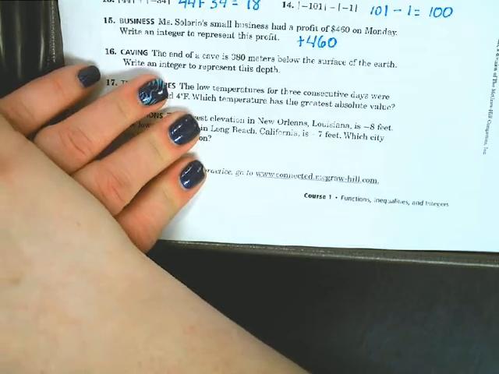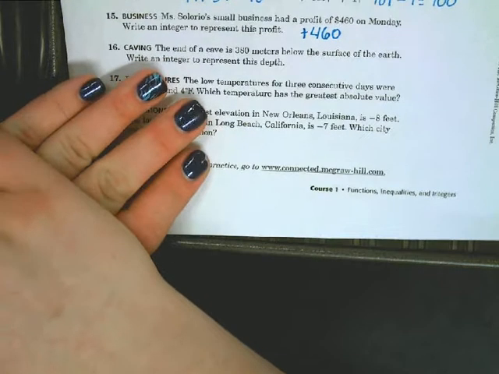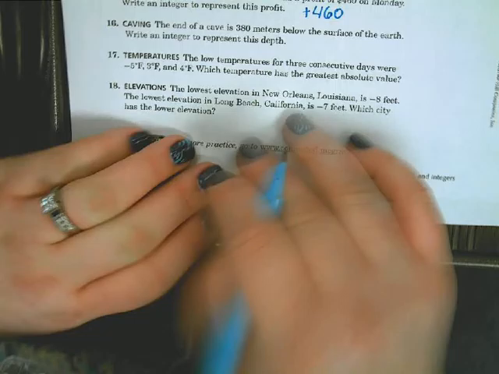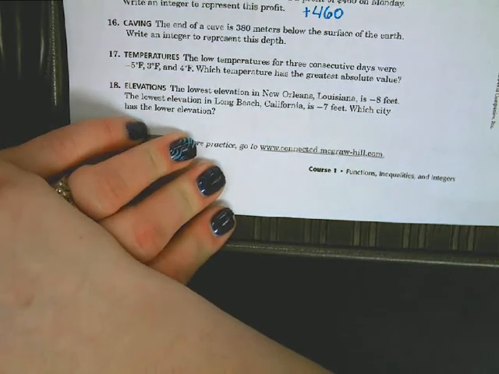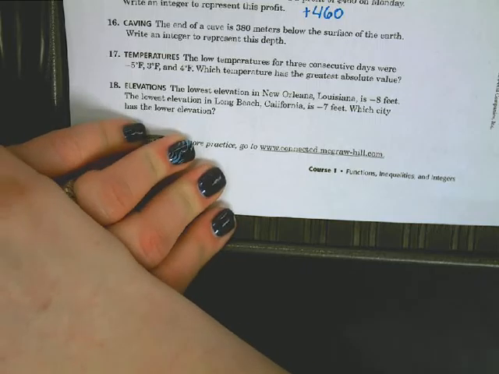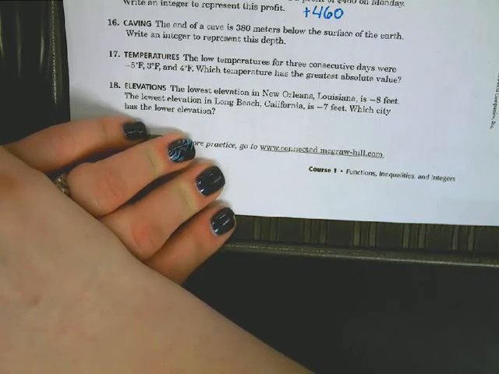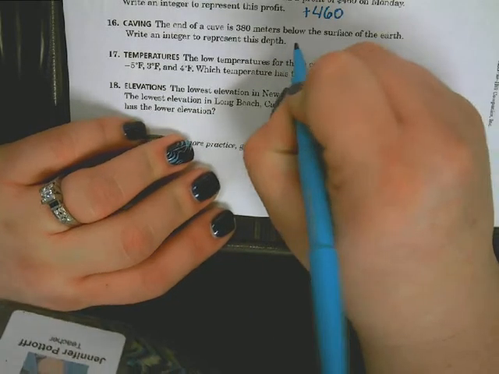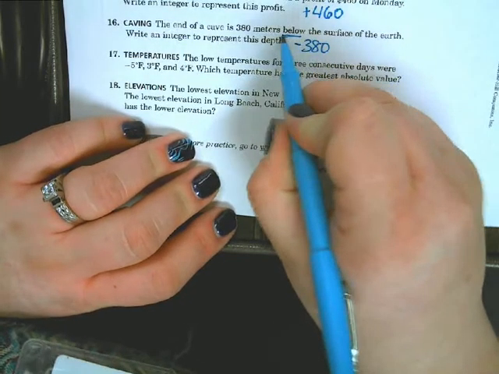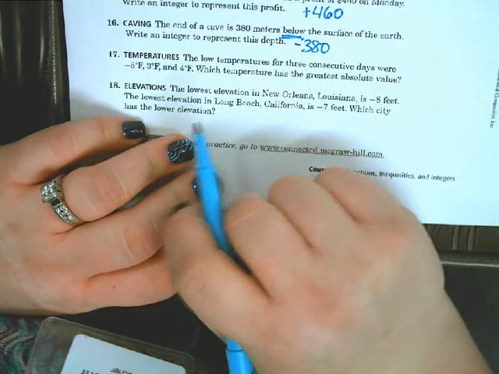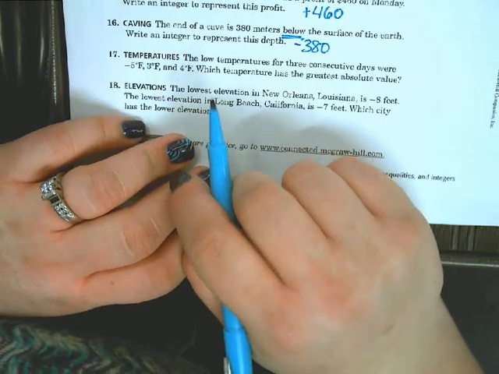Number 16. The end of a cave is 380 meters below the surface of the earth. Write an integer to represent this depth. Negative. How do you know it's negative? Because it goes below. You're taking it away.